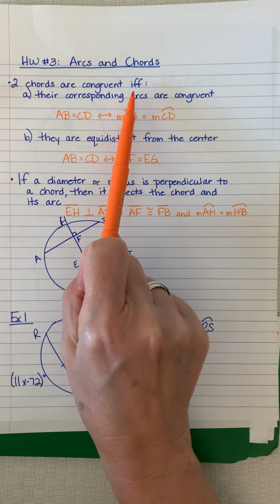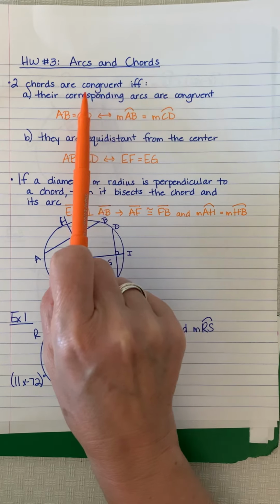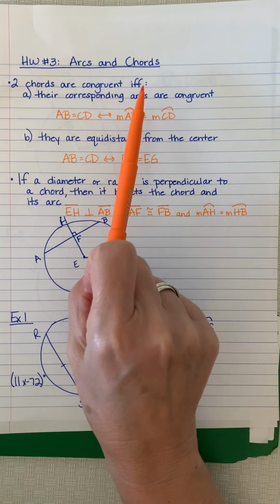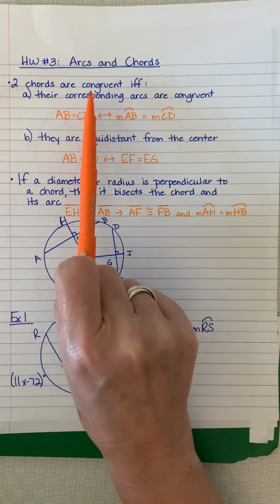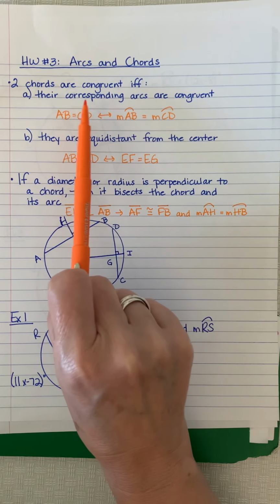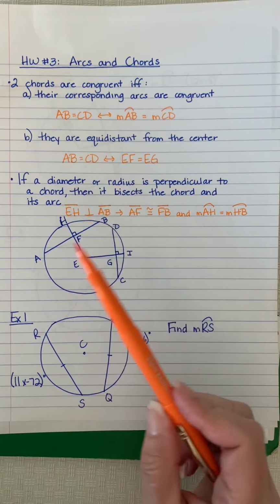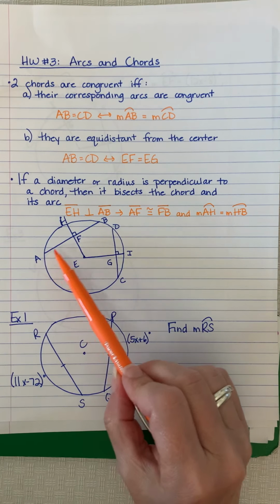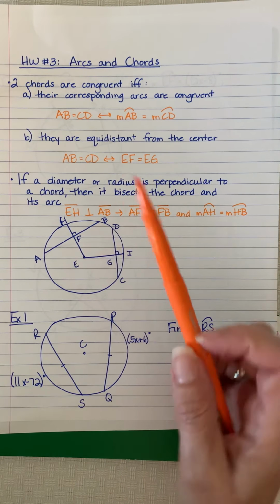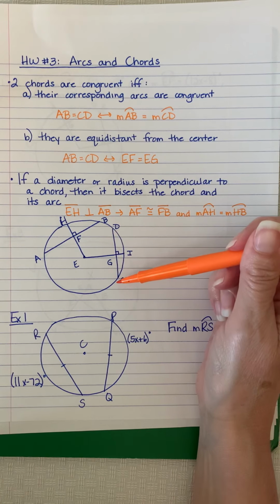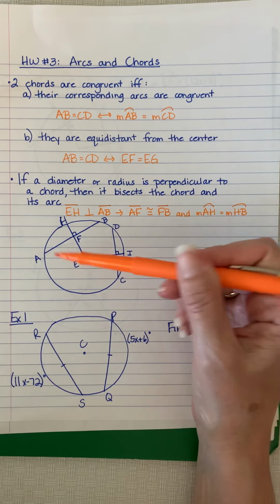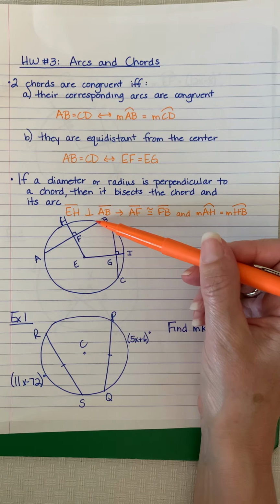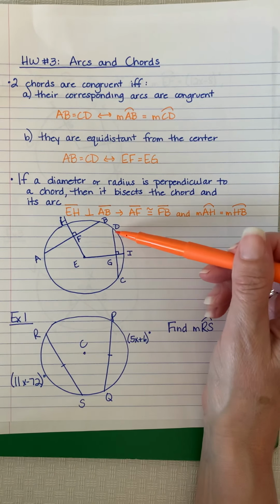Remember, we talked about that when we did proofs, that it goes both ways. If P equals Q, if P then Q, and if Q then P. So two chords are congruent if and only if their corresponding arcs are congruent. So for example, if the length of AB is equal to the length of CD, then their intercepted arcs will be congruent. So the measure of arc AB will be equal to the measure of arc CD.